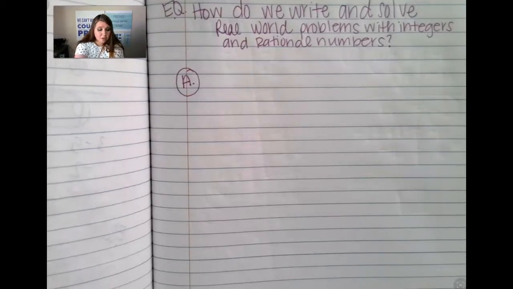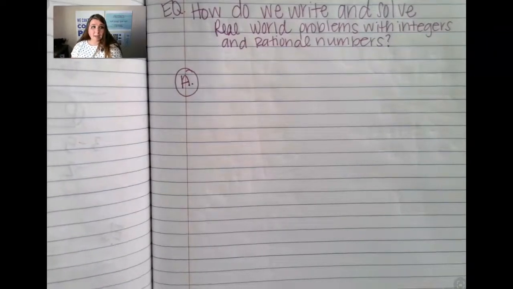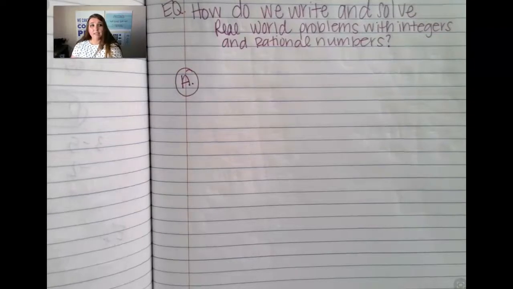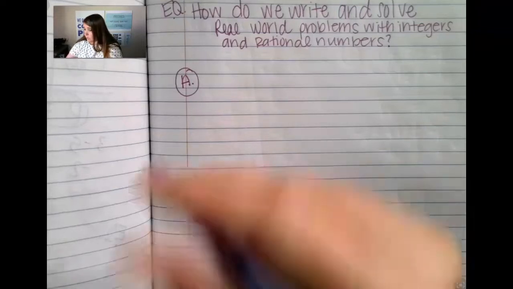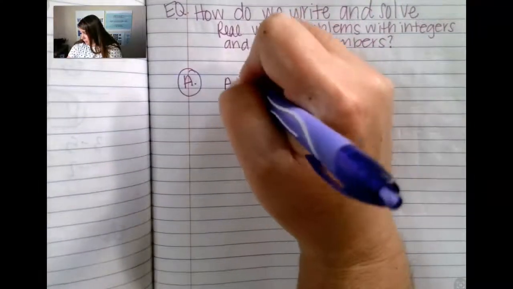So let's take a look at our first example. Our first example is about skydiving. It says that a skydiving company has a profit of $750 this week.